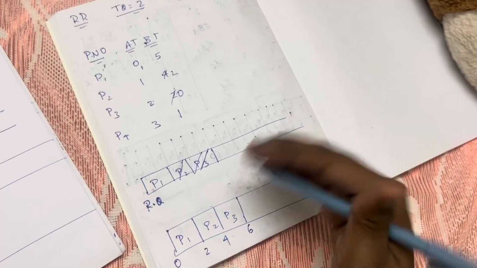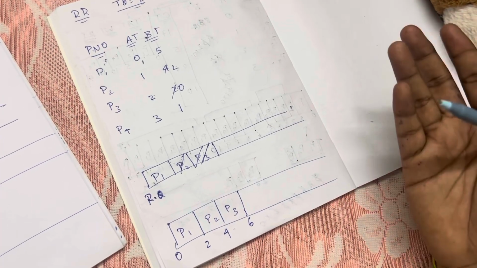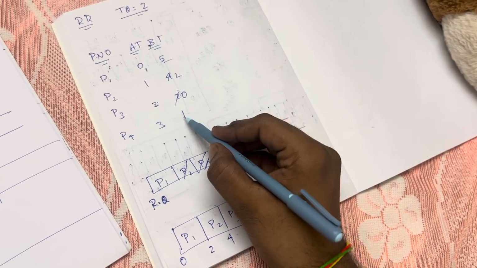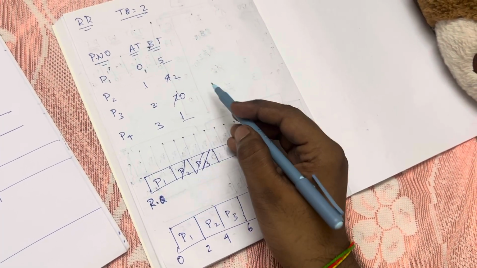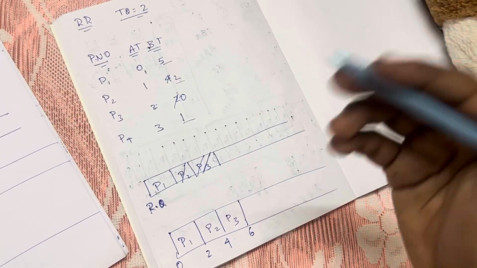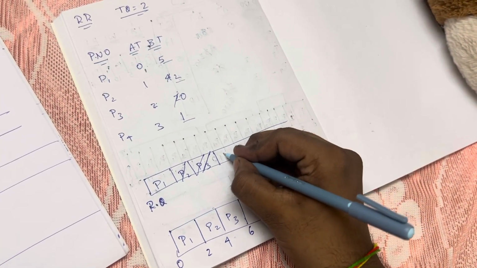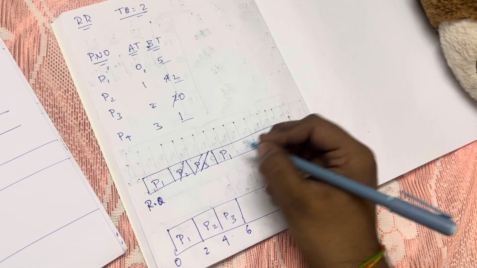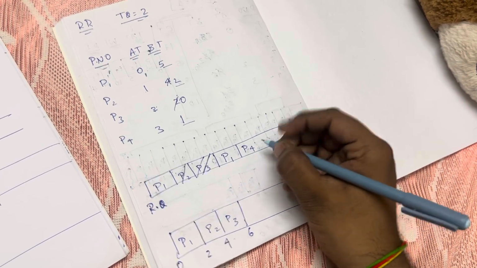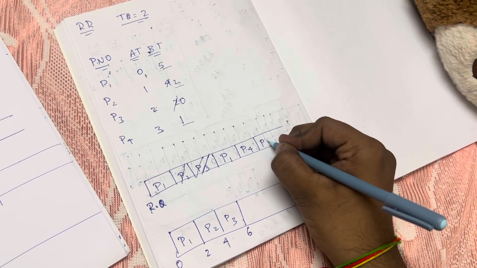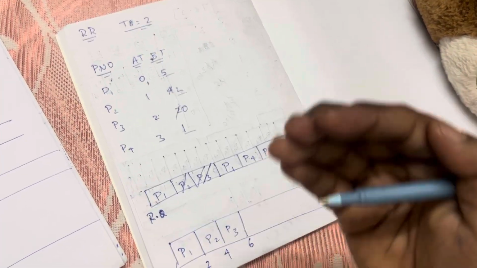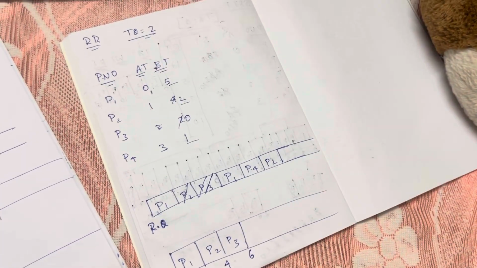Okay, now what all is left in the queue? We have P1, we have P4, and then comes P2. Now P1 comes, because we did not run P1 yet, so P1, P4, and P2. Okay, now P1 is left, P4 is left. Again, after P1 and P2, we have to write P4.